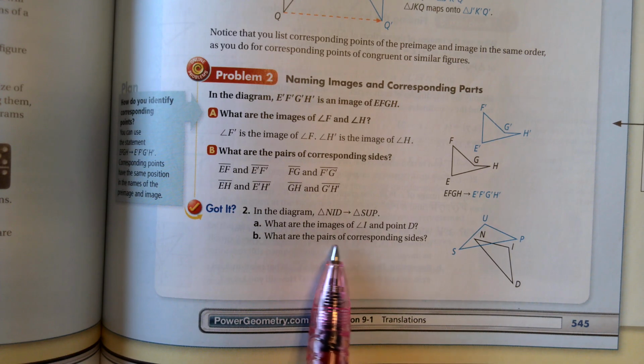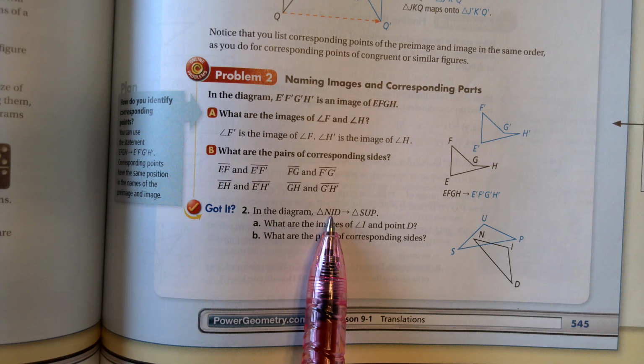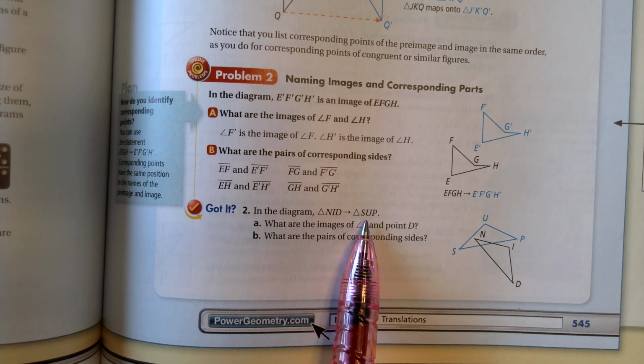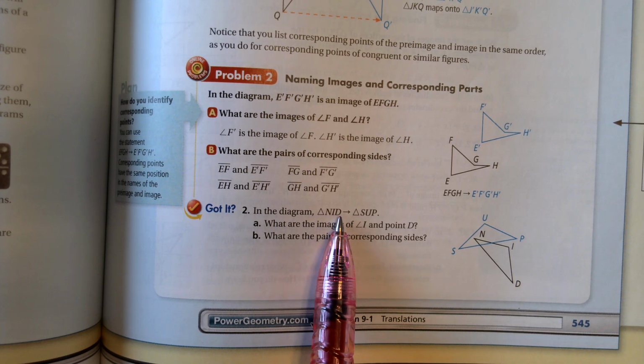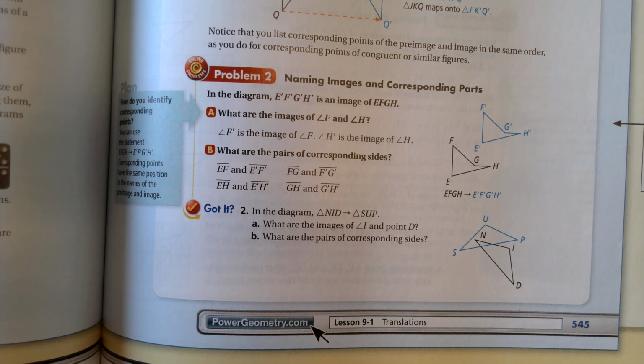And then it says, what are the pairs of corresponding sides? So again, you can use this. NI, oh, there's the cuckoo clock. NI is congruent to SU. ID is congruent to UP. And then ND is congruent to SP. Okay, so those are all your corresponding sides.